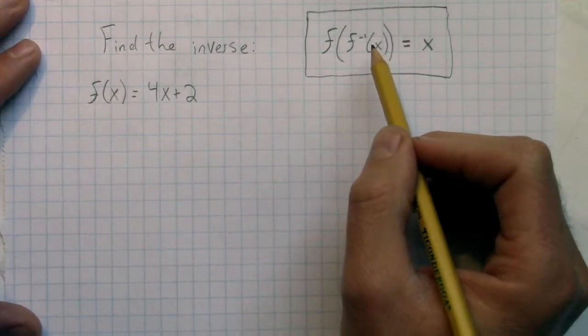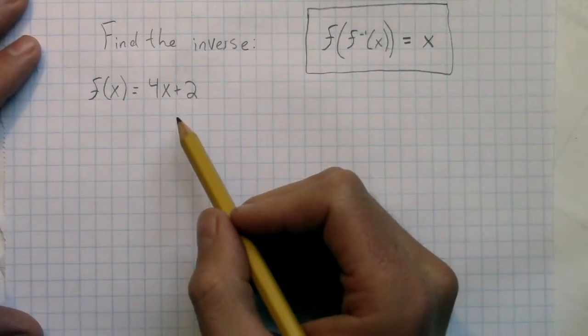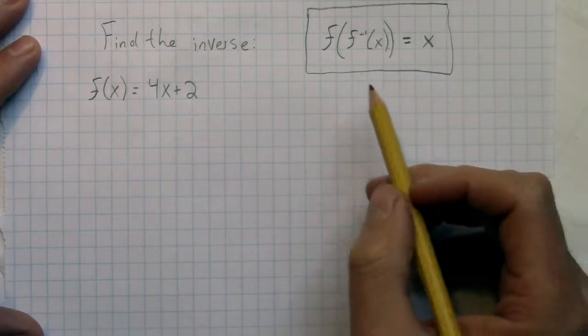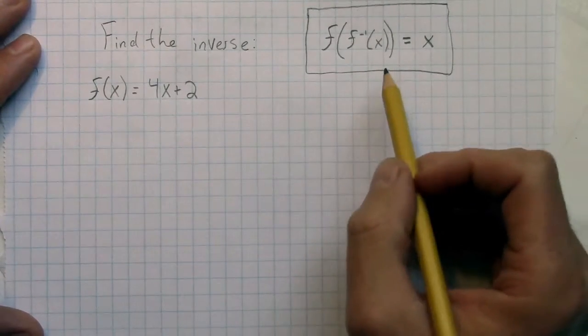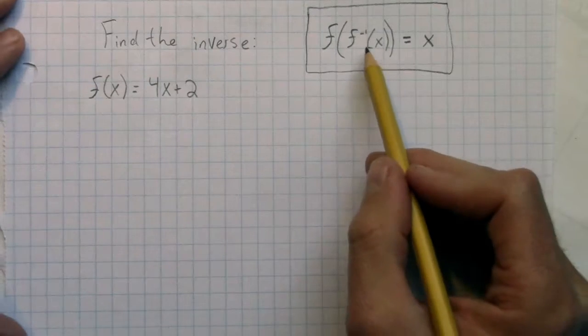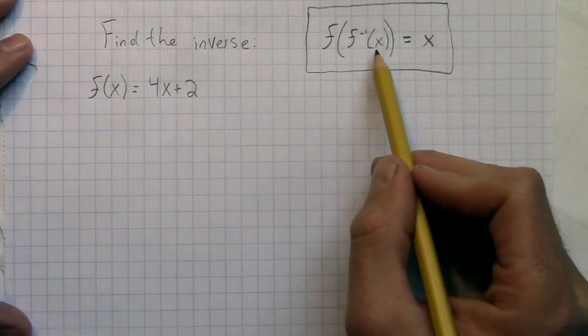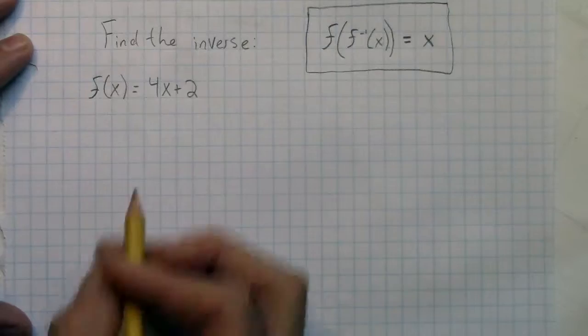Because you might have learned, oh, how do I find the inverse? Just switch the x and the y. Well, that's it, but it might not really help you with different types of problems. So if you understand this piece, what it actually does, it'll help you a little bit more. So let's just dive in. Let's just try this problem.